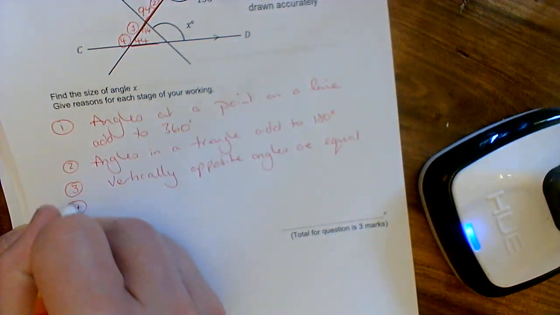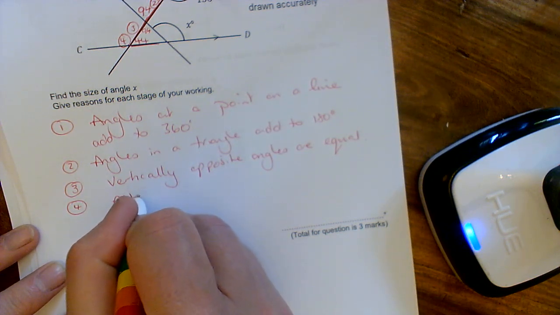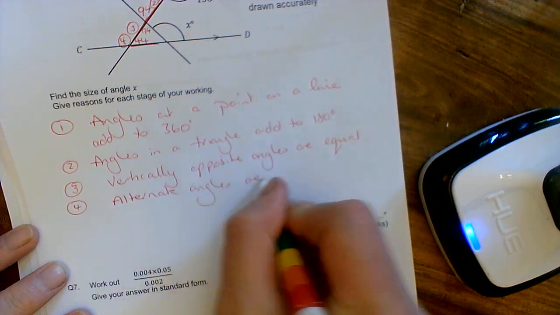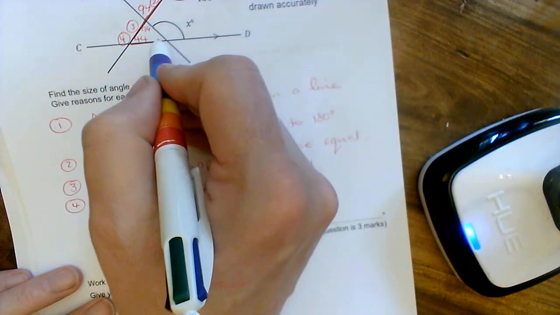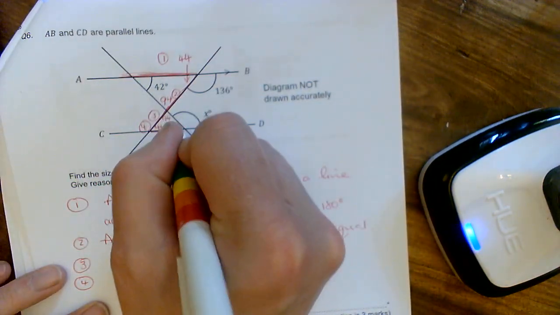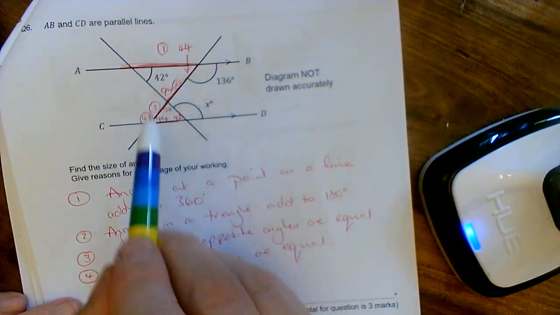So number 4, I was going with alternate angles. Alternate angles are equal. So that's that one. Now I can get to here. This is going to be 42. I could have come down that way, couldn't I? 42 degrees in there. This is the problem with these things. You can often do them other ways.